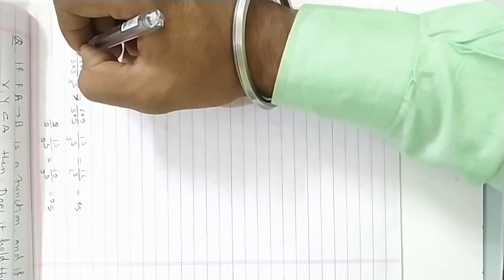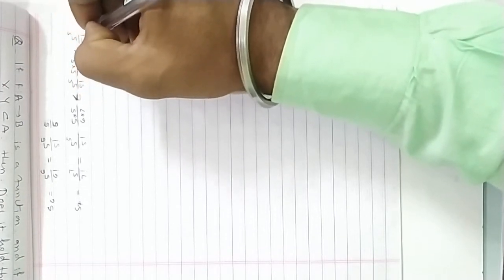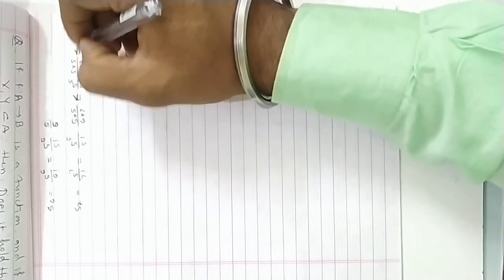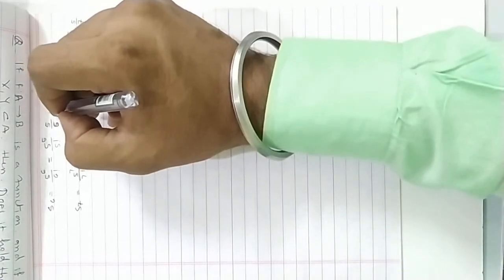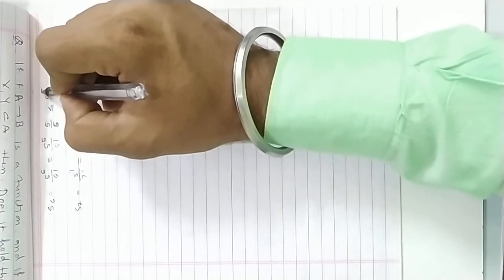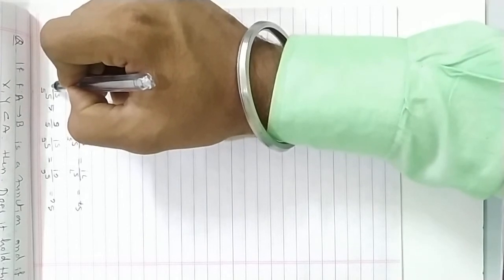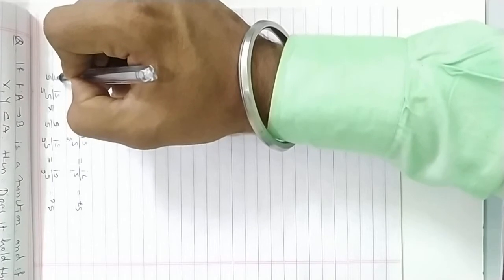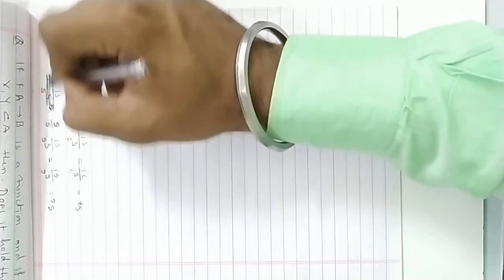So it is less than or equal to 5 raised to 5 upon 5 factorial into 5 by 7. And this thing now I can change. It is less than or equal to 5 raised to 5 upon 5 factorial into 5 by 7, no problem.